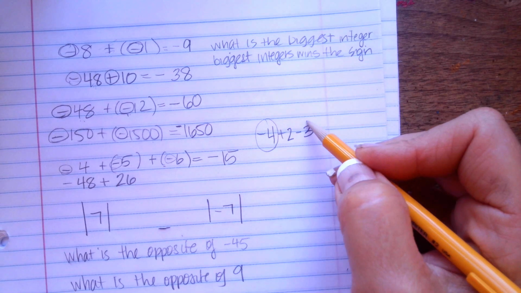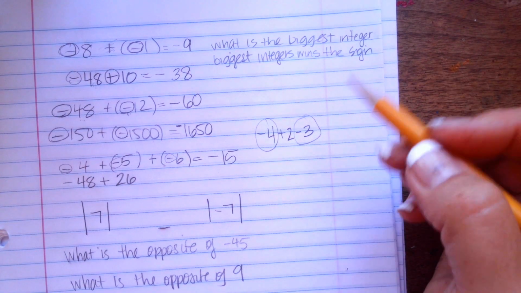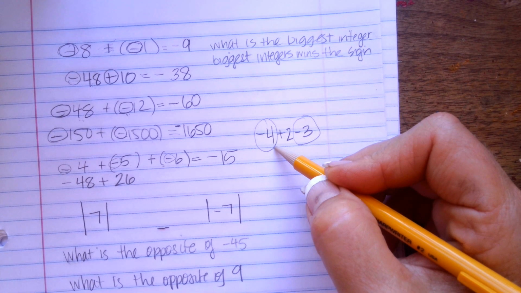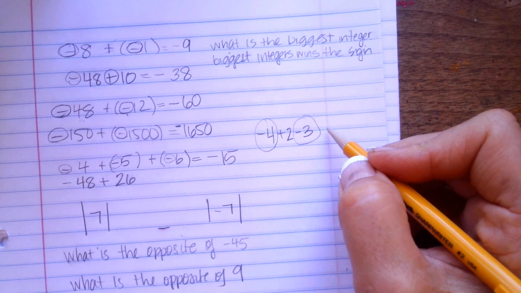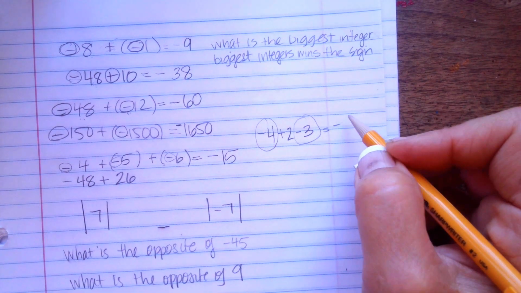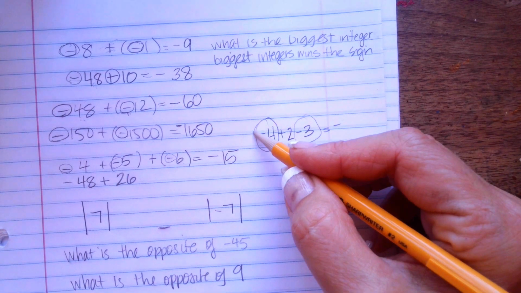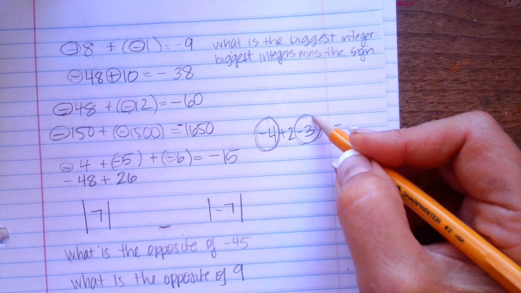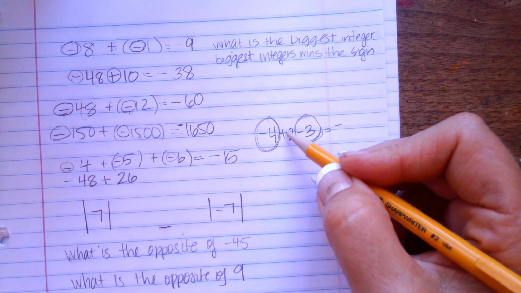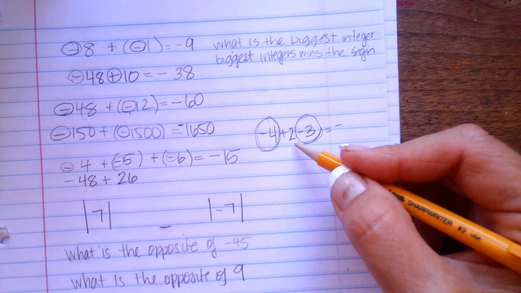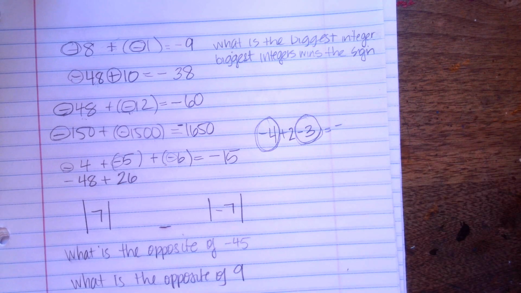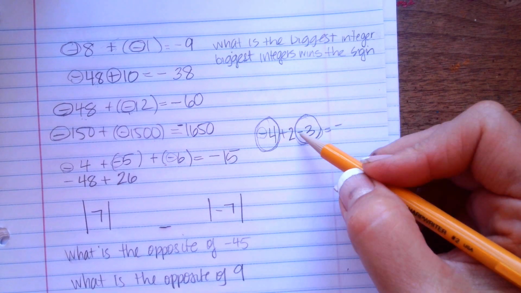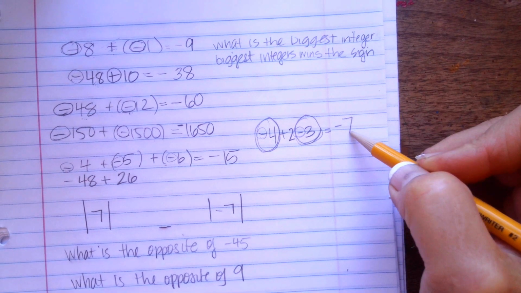If there were some positives in there, like negative 4 plus 2 minus 3, then you would take care of the negatives first or the positives first, whatever you want, and you would do the same thing. Biggest integer wins the sign. The biggest integer is 4, but you're only doing it for the same sign right now. So we're not including the 2 in this yet because it has more than 2 numbers. So then we say this has a negative and this has a negative, so that's negative 7.